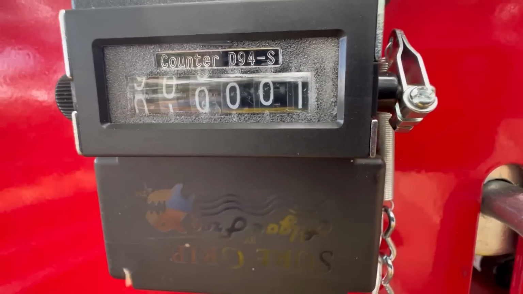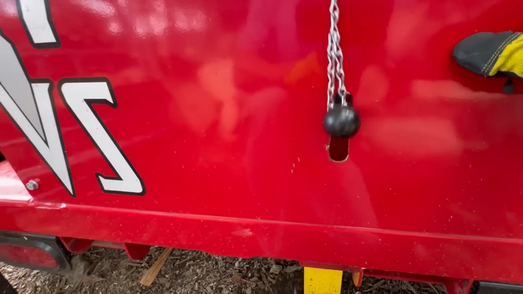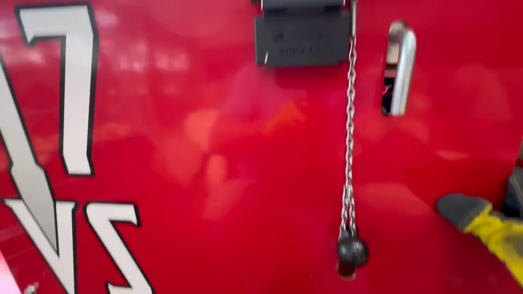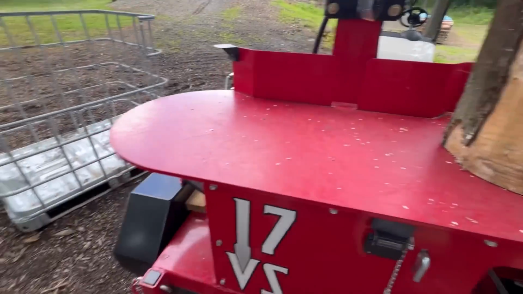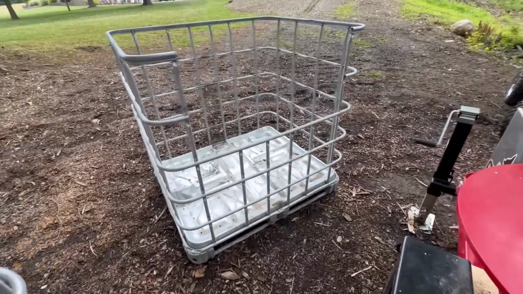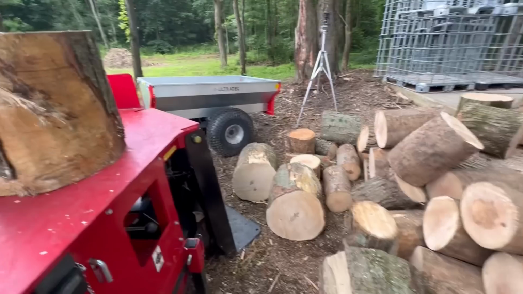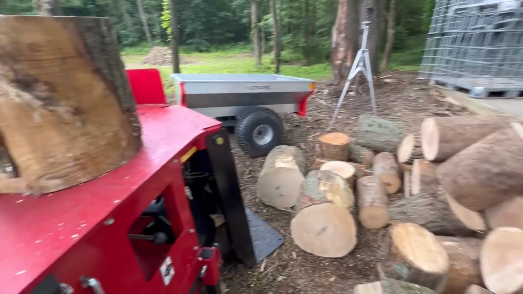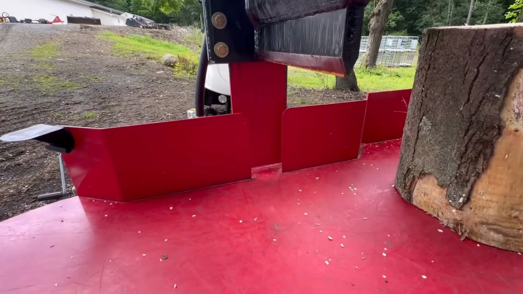There you go. Activate it. And each cycle, you can see here, just pulls down on that chain, activates the counter from the foot pedal. Pretty simple. And now I can go through and tell how many cycles it took to do a basket of wood, or how many cycles it took. And it's all just for information. It really has nothing to do, but I thought it was kind of cool to know how many cycles it takes.